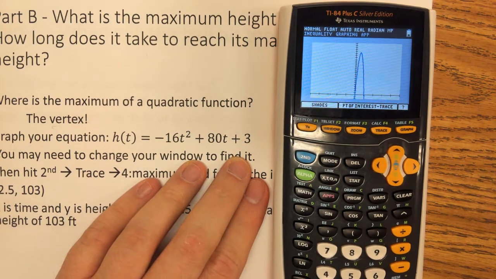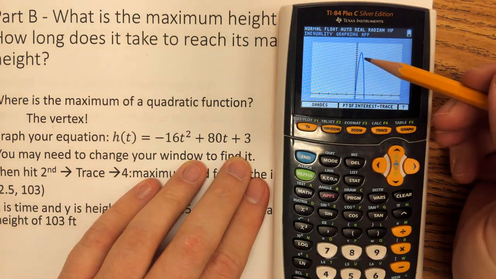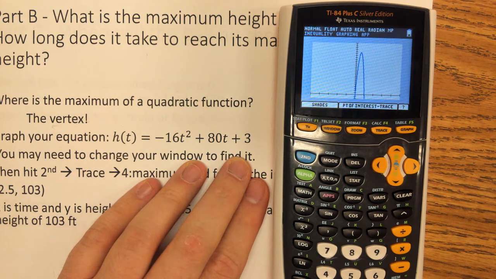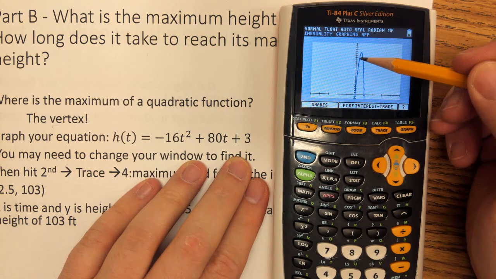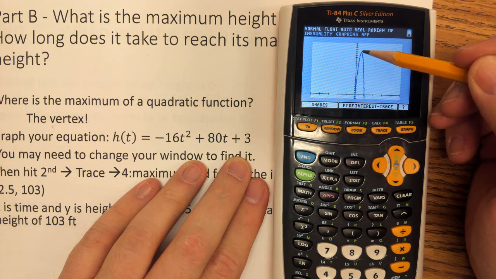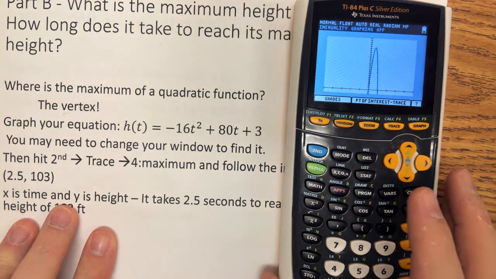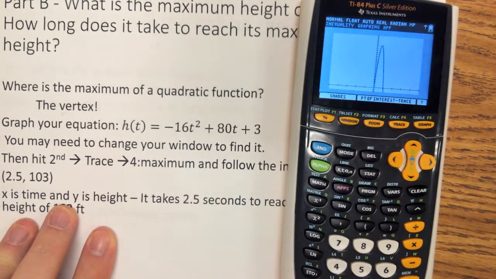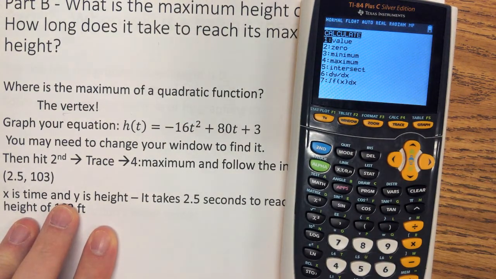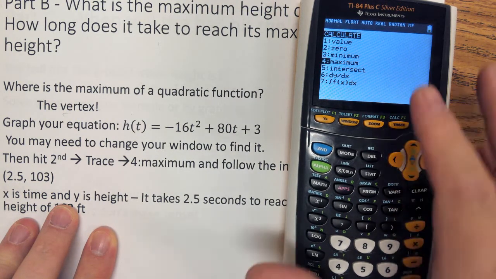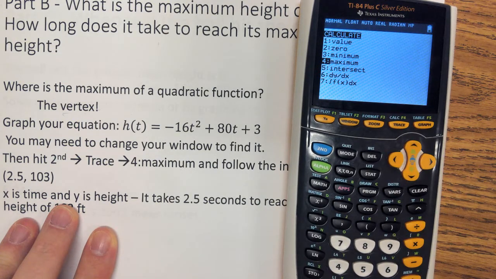So where's our vertex at? And I hope you're thinking that the vertex is right here at the top, because that's where it is. That's the vertex. And we can see, because it's upside down, that that's going to be a maximum value because it's at the top of the hill, right? Alright, so let's find where the vertex is. So what we want to do is hit second button, then come over here and hit trace. And we're looking for the maximum, so right there, that's what we're going to pick.